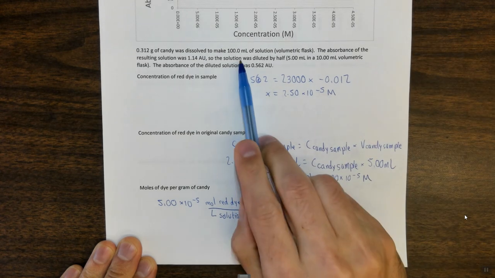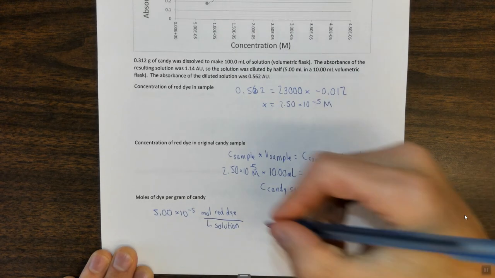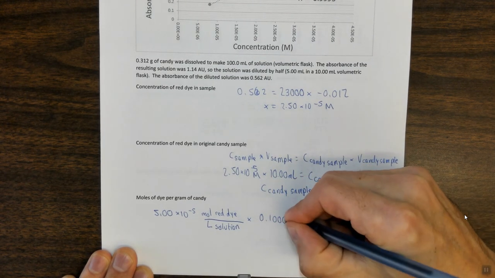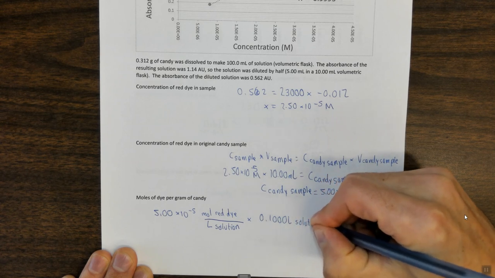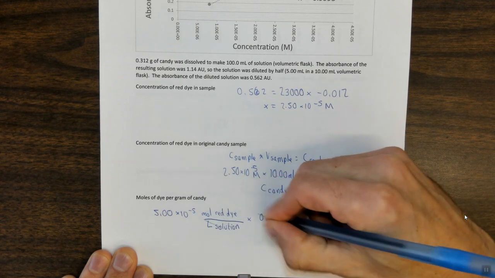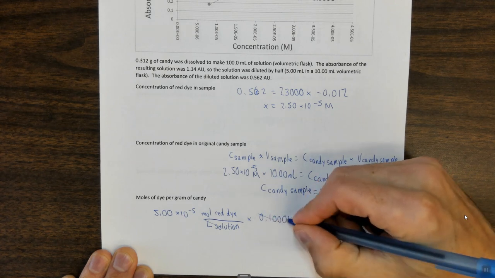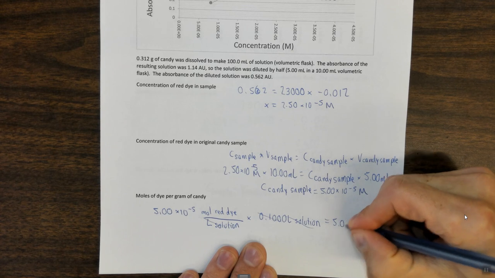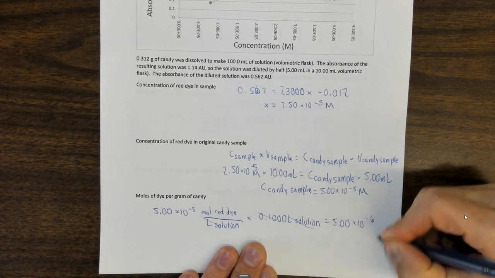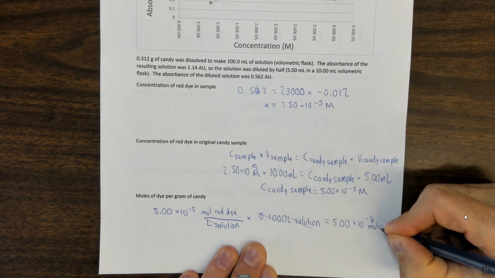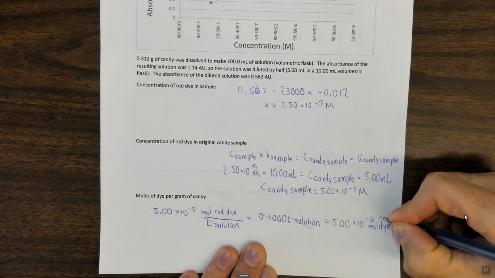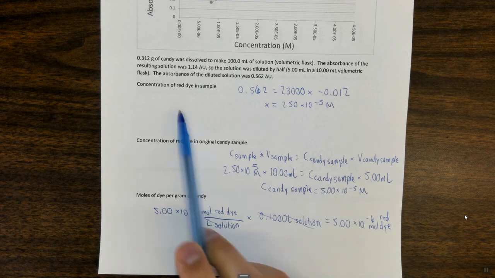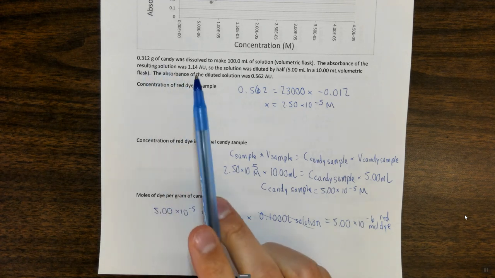But in my case, I used 100 milliliters of solution, so times 0.1000 liters of solution. The liters of solution will cancel out. Whoops, I didn't mean to cancel out that. I meant to cancel out that. And what you find out is that you have 5 times 10 to the minus 6 moles of dye, in my case, red dye. And this is the moles of red dye in 0.312 grams of candy.